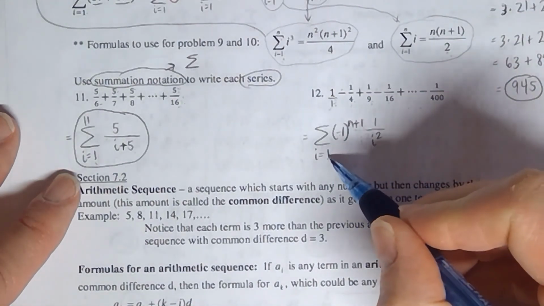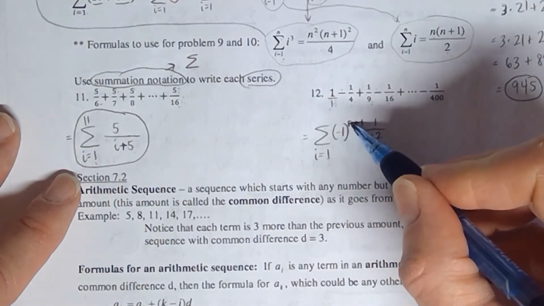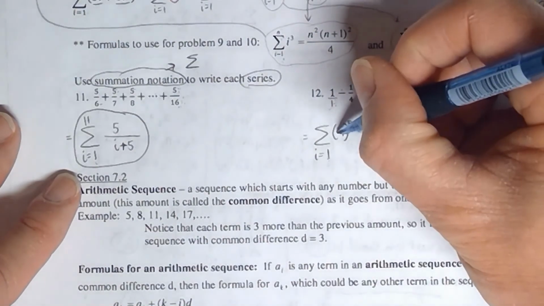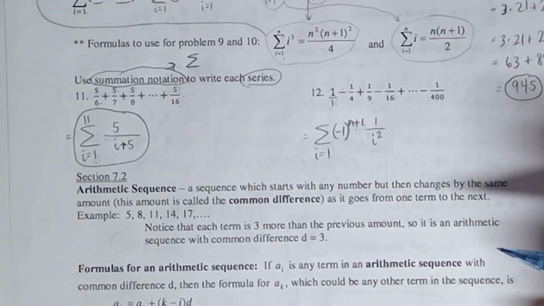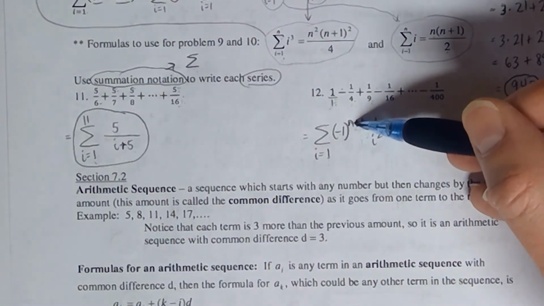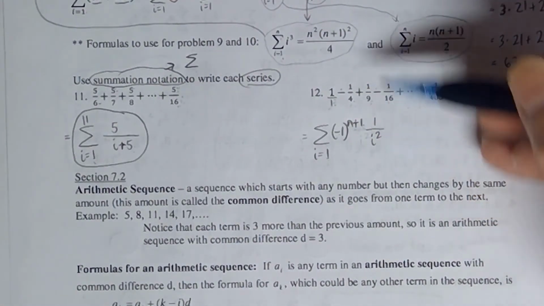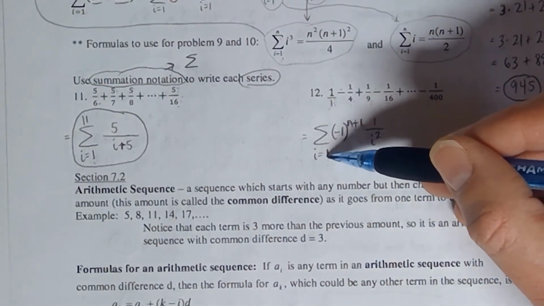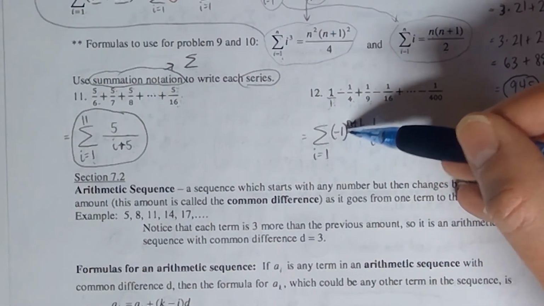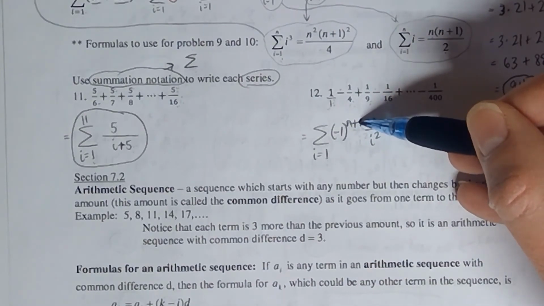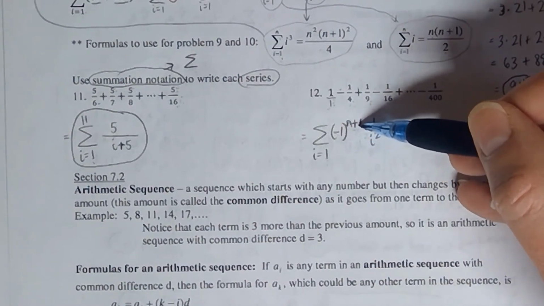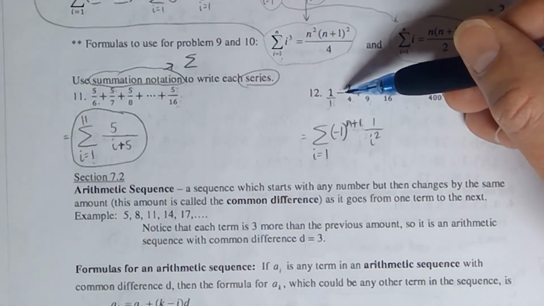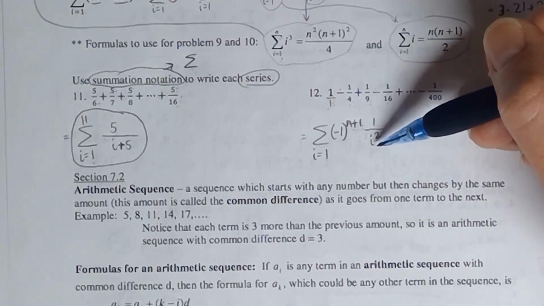But look at what happens when I do that. If I plug in 1, I get -1 squared, don't I? 1 plus 1 is 2, so -1 squared. Isn't -1 squared equal to +1? And +1 times the fraction is going to give you the positive fraction here. But then when I plug in the next number, 2, I get -1 to the third. -1 to the third, though, is -1, which is then going to make this equal to -1/4 when you multiply -1 times the fraction.